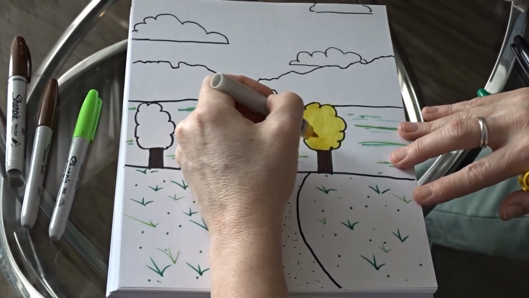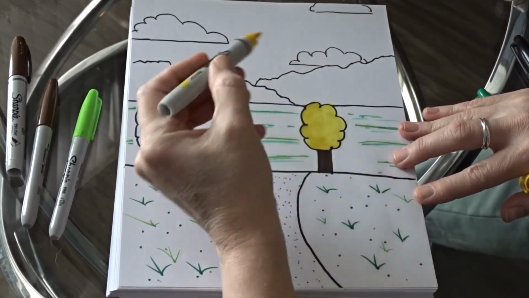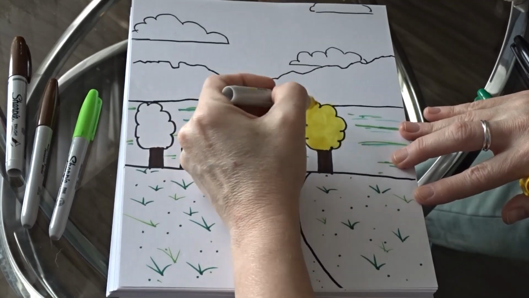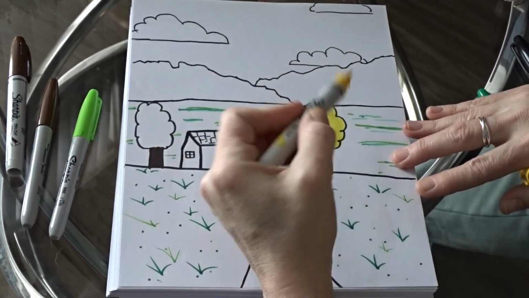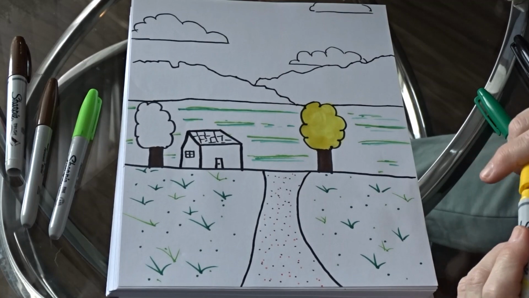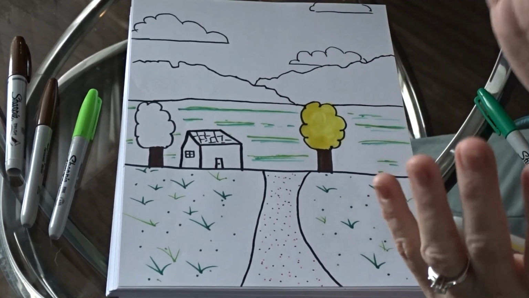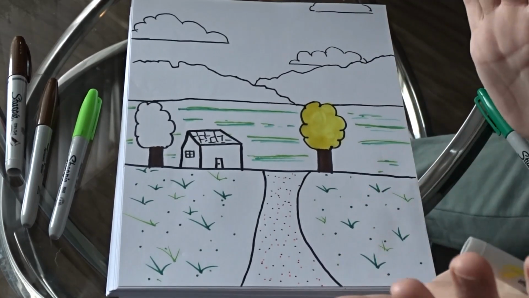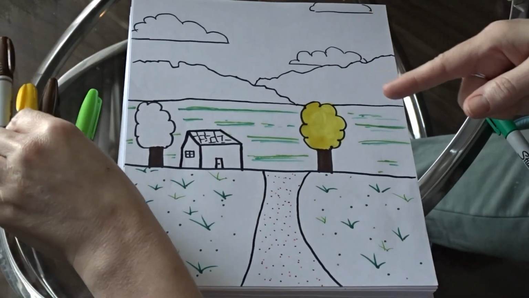So that's yellow. And if you notice, I'm kind of coloring in almost swirling motions because that helps give it the look of the bushiness of a tree. Okay? But again, it's not scribbling.